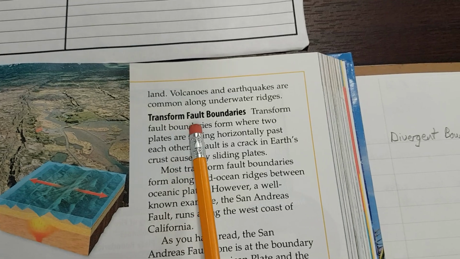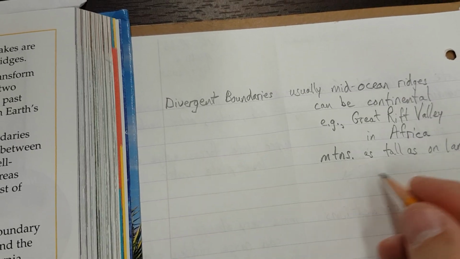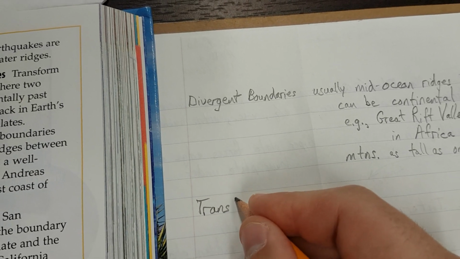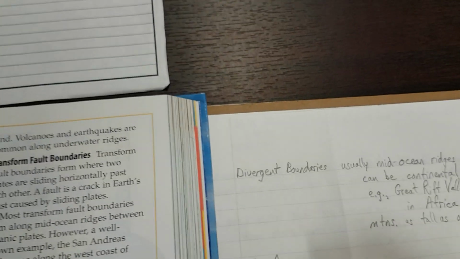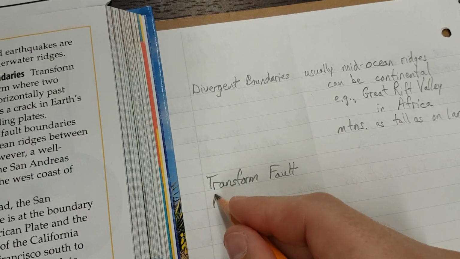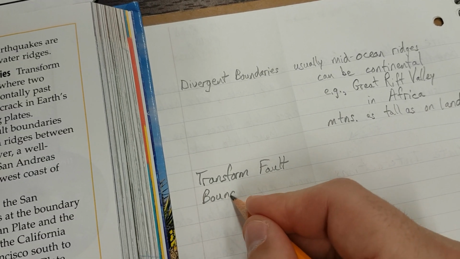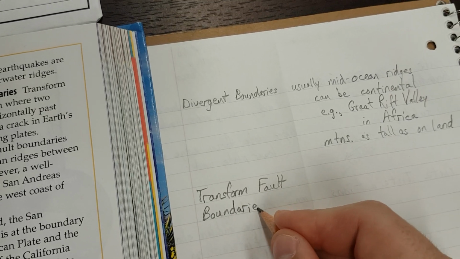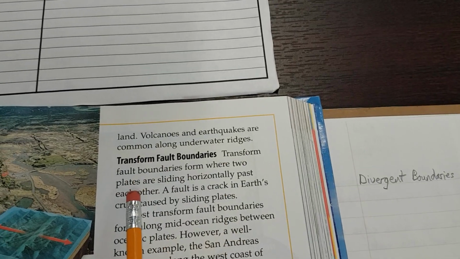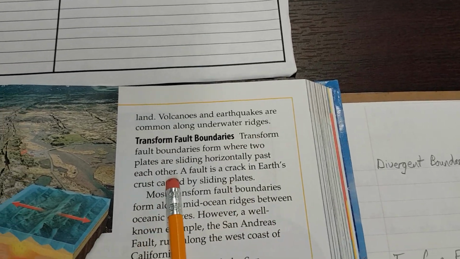All right, transform fault boundaries. Skip a space, transform, capital T-R-A-N-S-F-O-R-M, fault, capital F-A-U-L-T, boundaries, capital B-O-U-N-D-A-R-I-E-S. Transform fault boundaries form where two plates are sliding horizontally past each other.